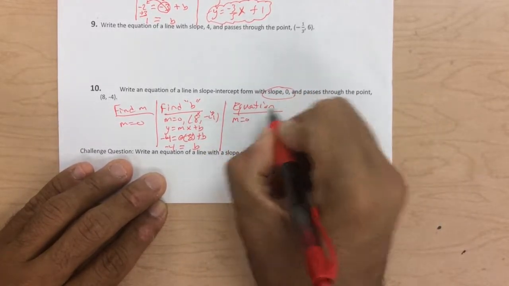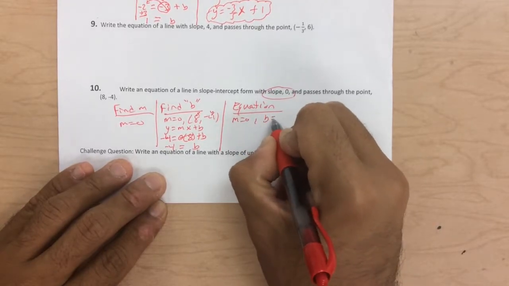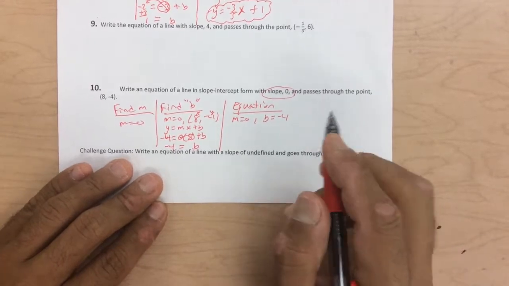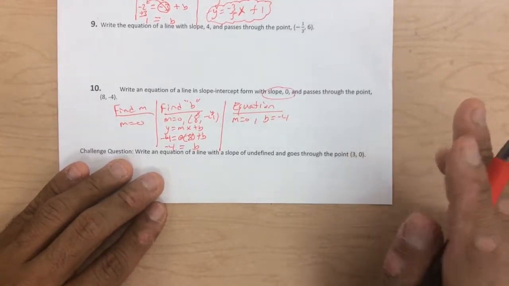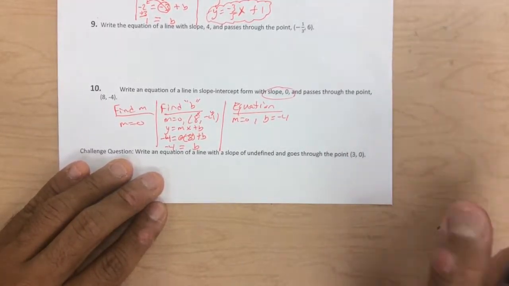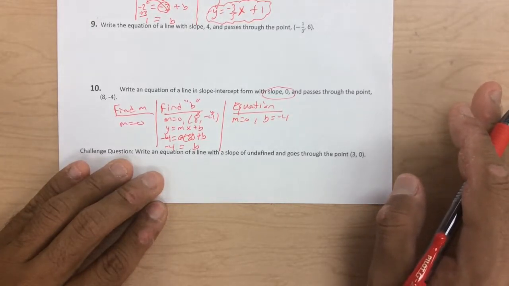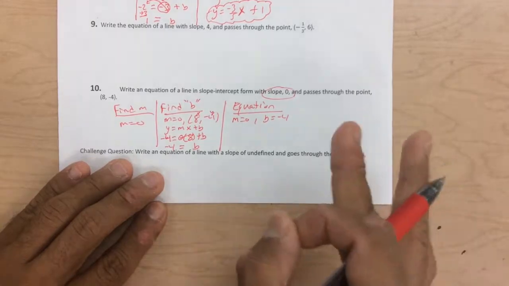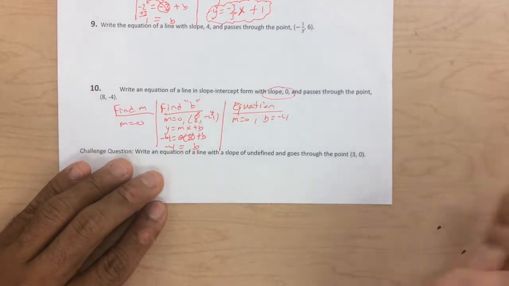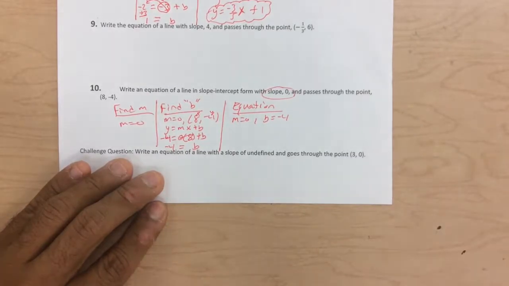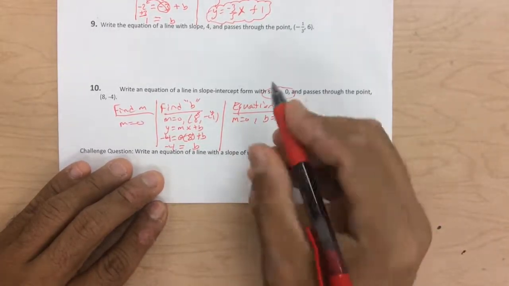So I know the slope is 0, and the letter b is negative 4. Those are the only two pieces of information I need when writing an equation. Remember, the only two pieces of information you ever need when writing a slope-intercept form equation for a line is the slope and the y-intercept. That's it. You don't need x's, you don't need the y's, you don't need a specific x or y. You just need the slope and the y-intercept, which we have.